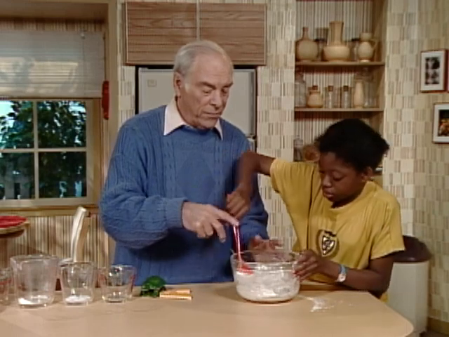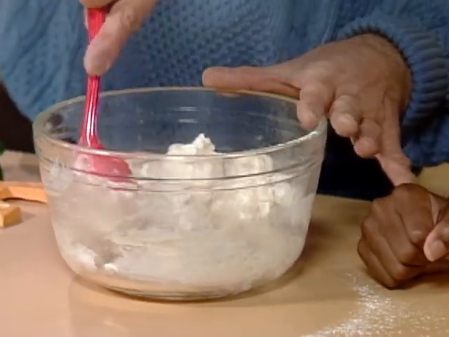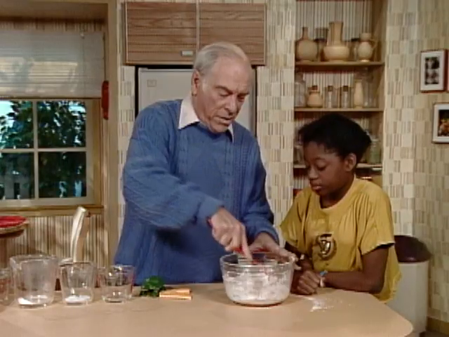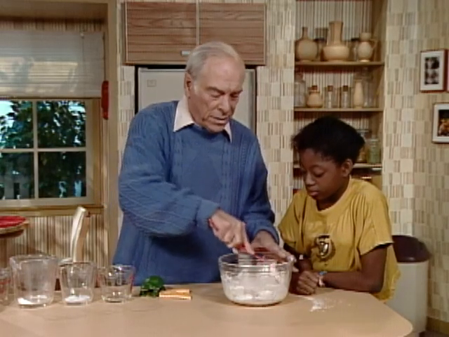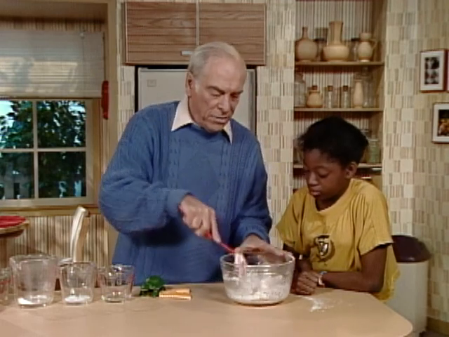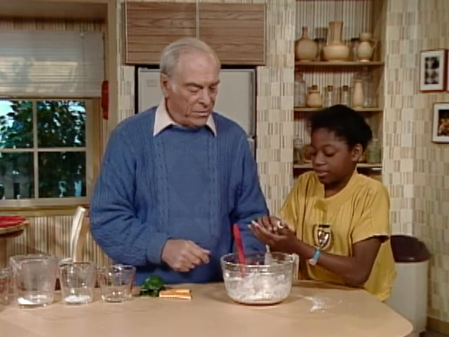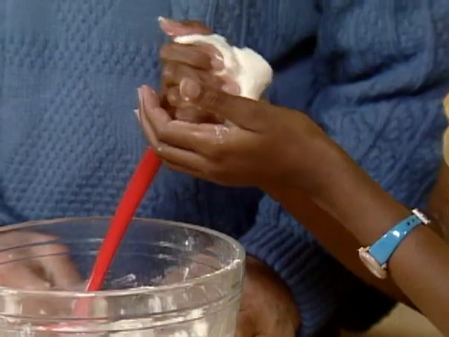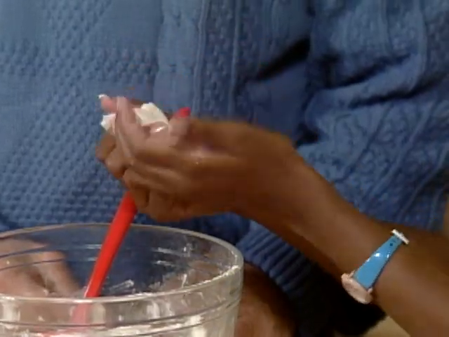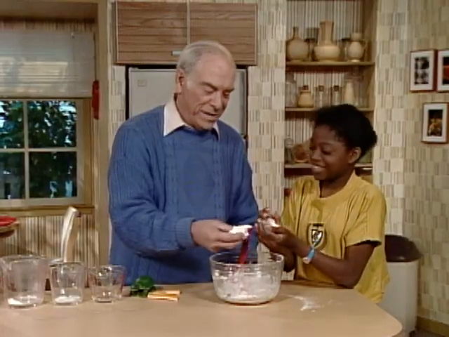Here, can I do it for you for a minute? Sure. Now you can adjust it a little bit by adding a little more water or a little more flour. But here, take a handful and give it a squeeze. There you go. So you see, it's very much like modeling clay. It feels gross. Gross? Yeah. But I thought it was kind of nice.